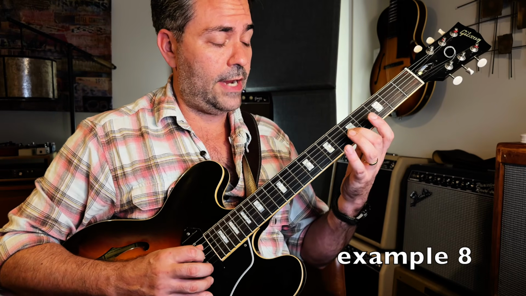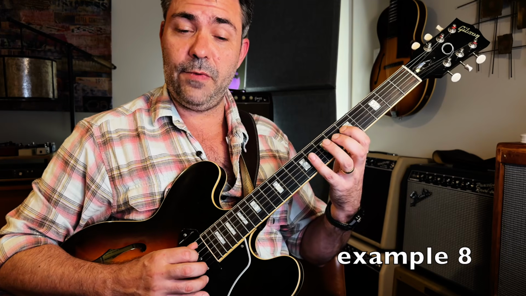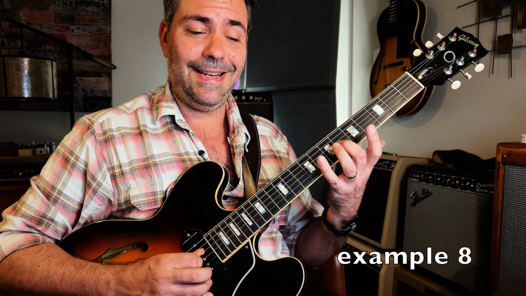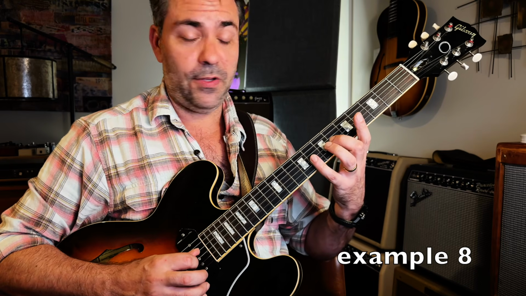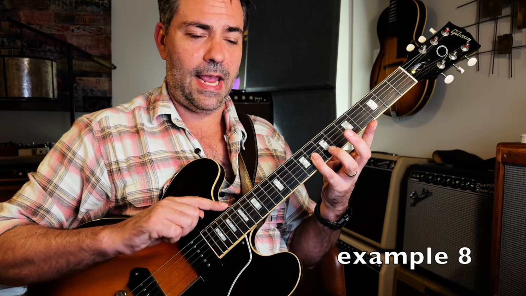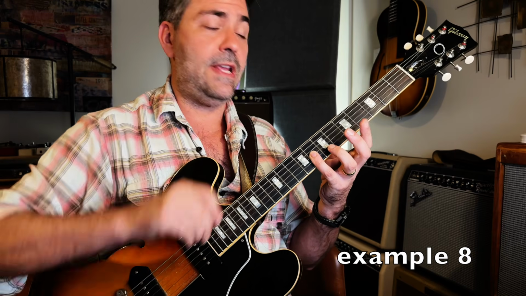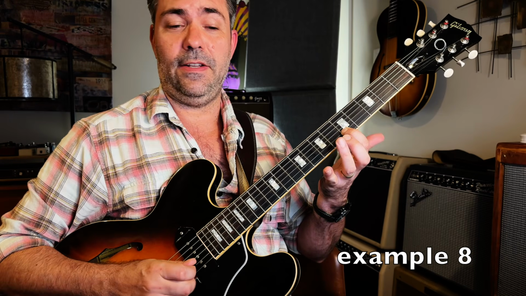So what did I do there? I just kept the first 3 notes the same, and then instead of doubling back to the 5th, I moved up to the root, and this is going to really lead me into the flat 9.